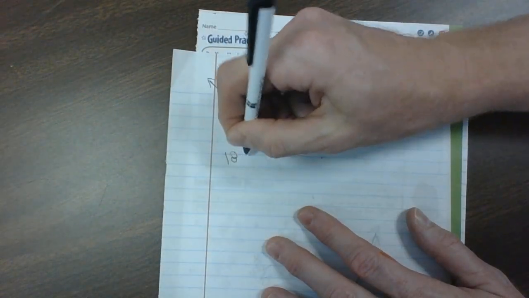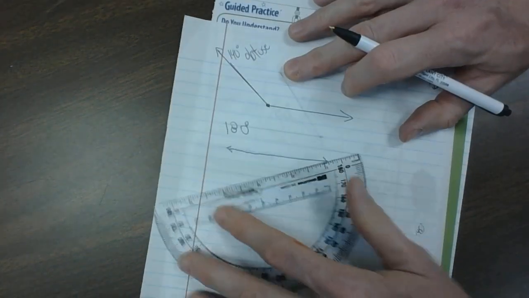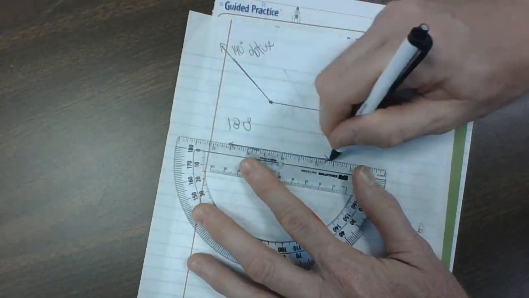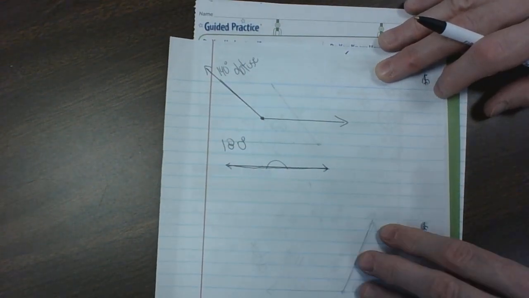The next number was do 180. You ready? Straight. Again, take your protractor, use that straight edge and draw it a little better. Bam, straight angle. There's 180. Done.